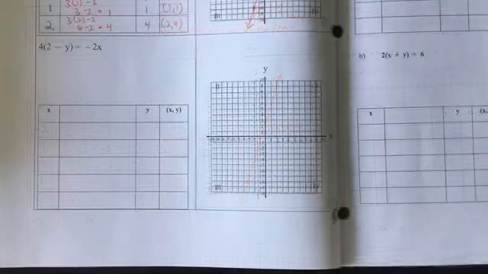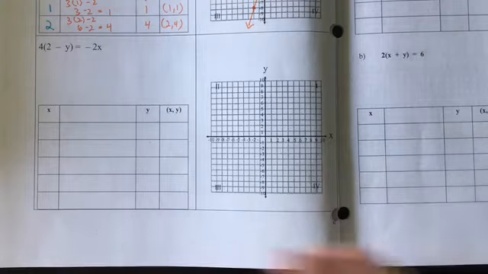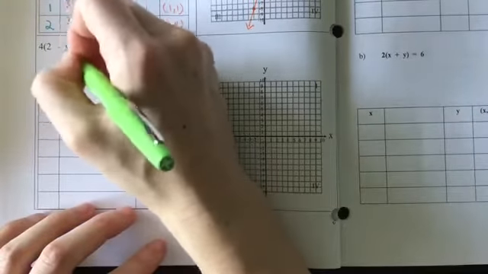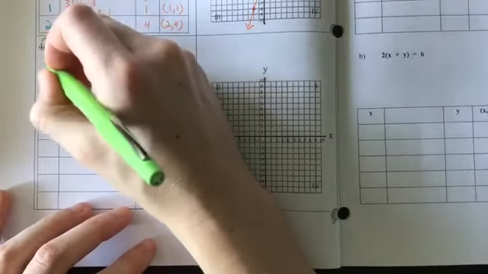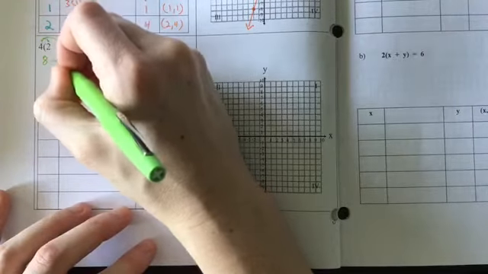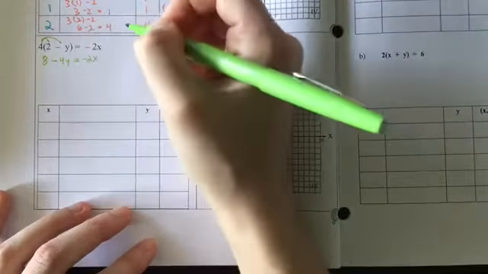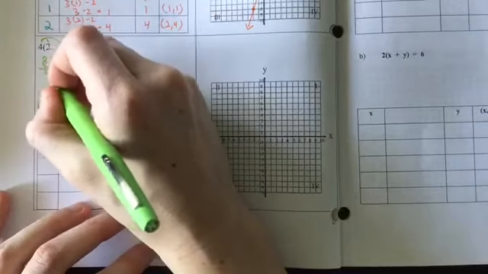So our second example here is a little more complicated to get it into that slope-intercept form where we're isolating y. And again, if you want more room, use a separate sheet of paper. My first step here to isolate y is to distribute. So we're going to get 8 minus 4y equals negative 2x. Now I'm getting the y by itself, so I'm going to subtract 8 from both sides.